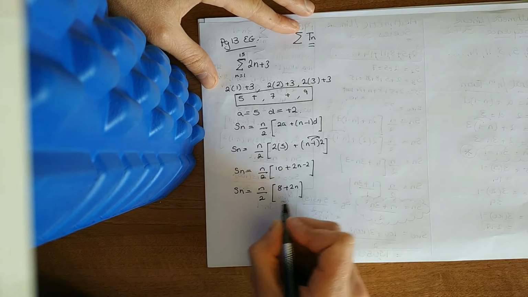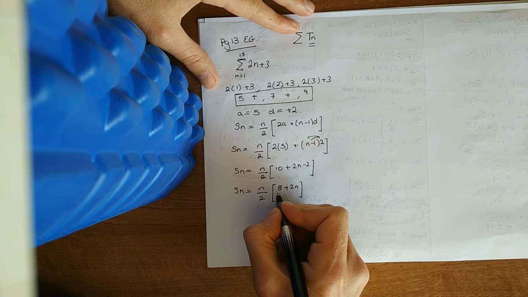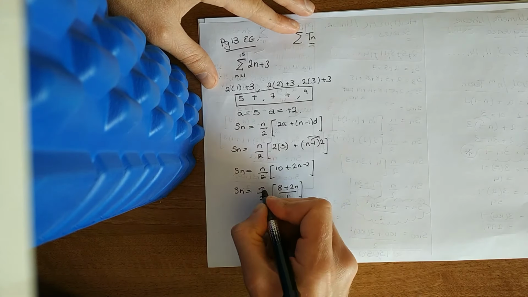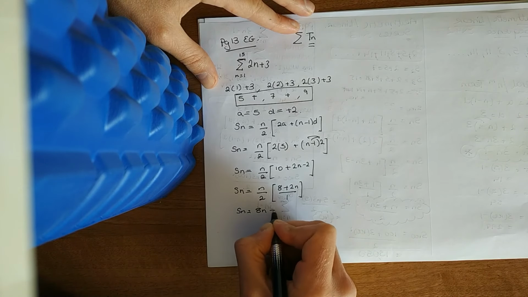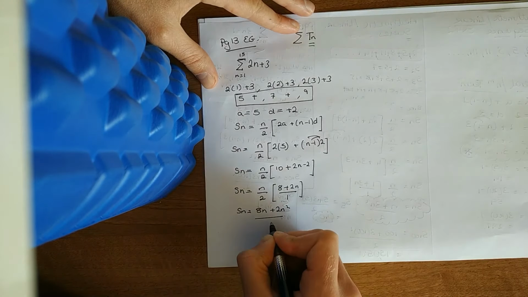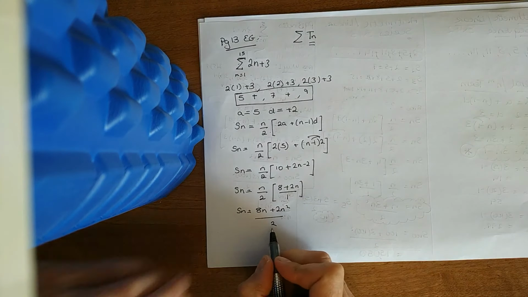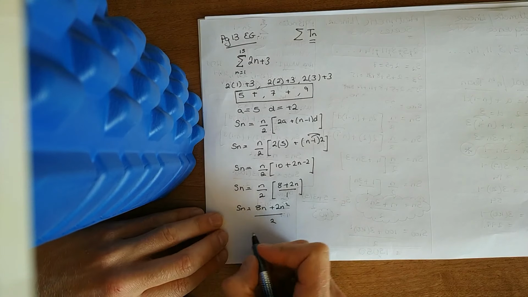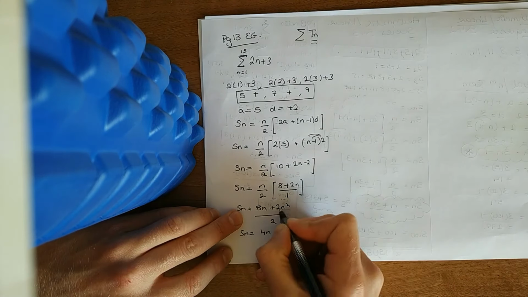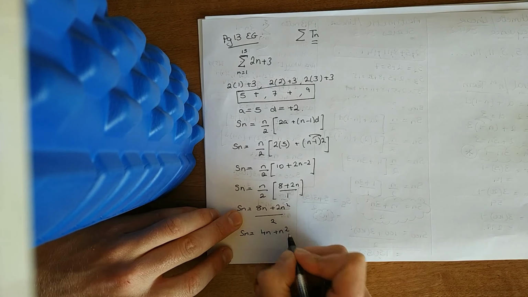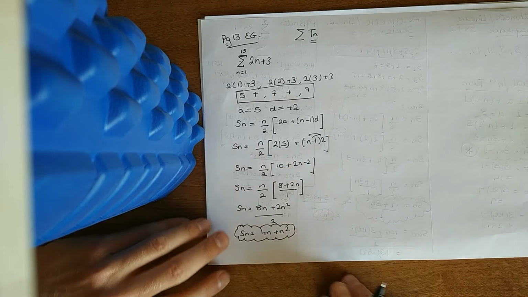When you get this far, just remember we've got brackets. What do brackets mean? Multiply, and you're multiplying together two fractions, top by top, bottom by bottom. You can leave it like that. You can also simplify it because 2 goes into this. So 2 goes into 8n, or 2 goes into 8 4 times. 2 goes into 2 once. And there you go. You'll be able to work out any amount of terms.